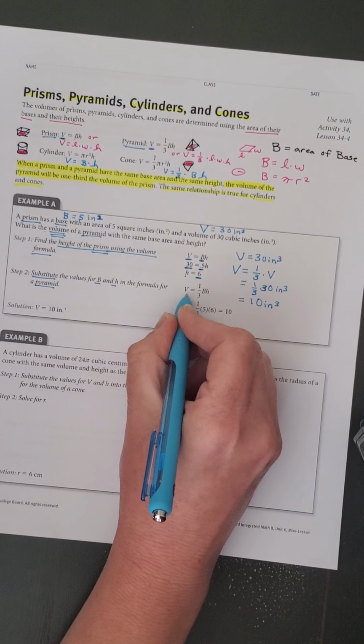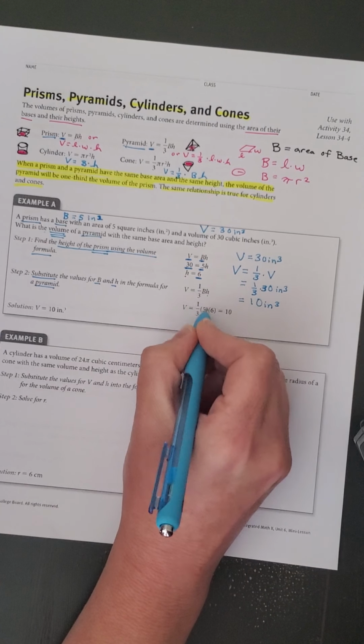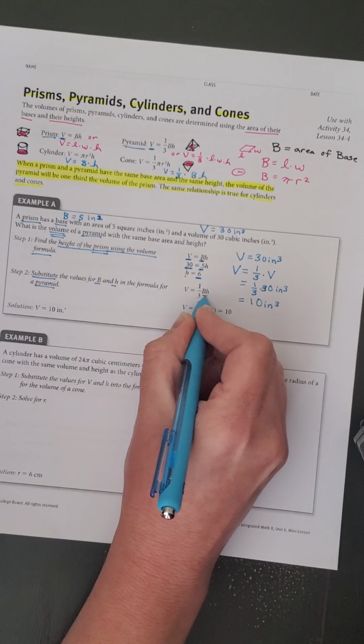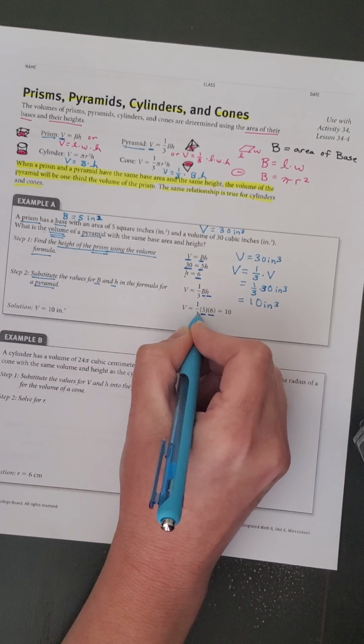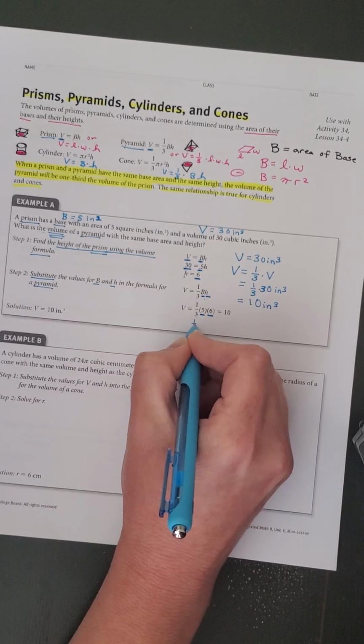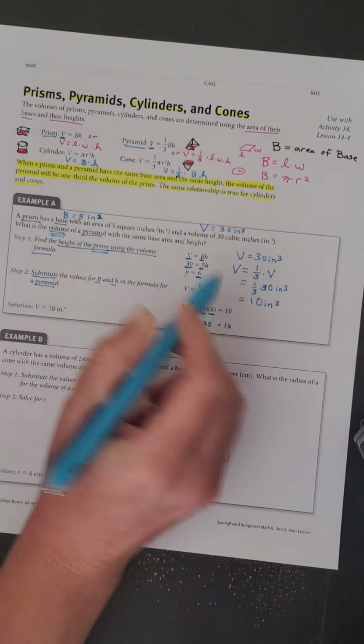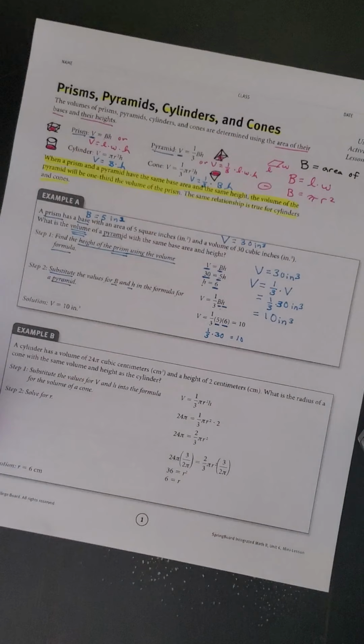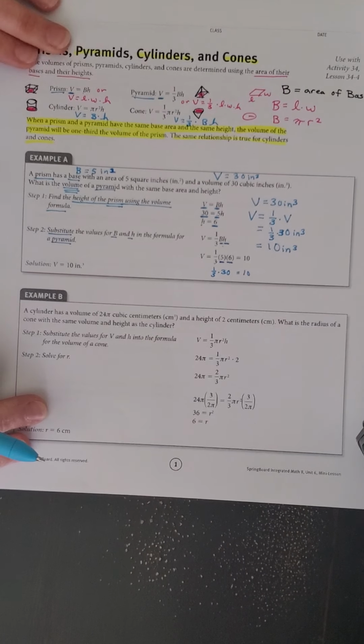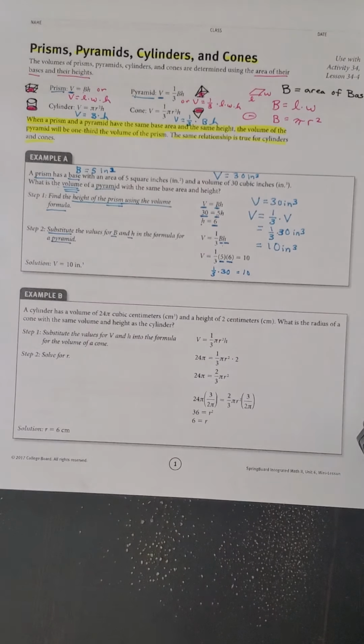So they say the volume equals 1/3 the base times the height. The base is 5. The height is 6. 5 times 6 is 30. 1/3 of 30 is 10. I like my method, but if you liked their method, you can certainly use that one as well. And let's try the next one.